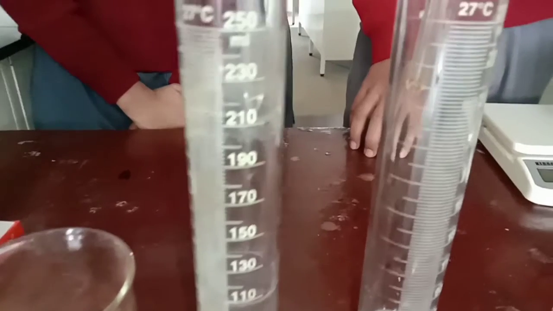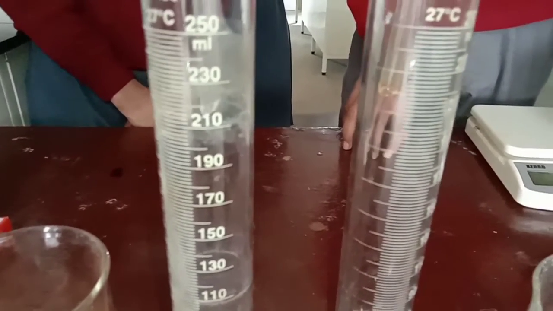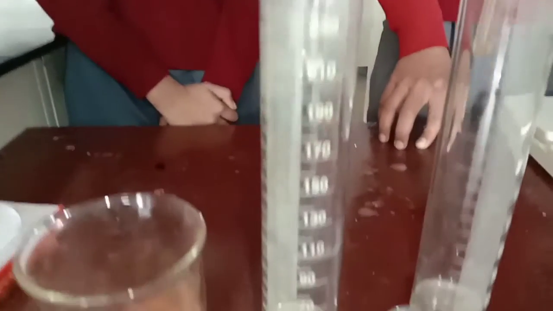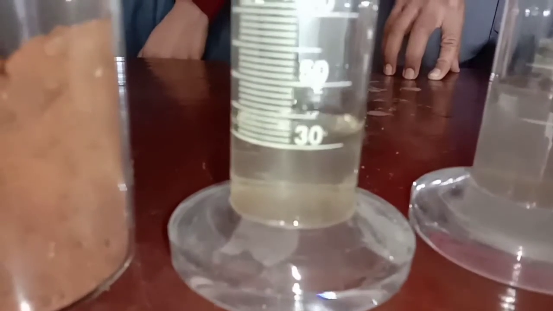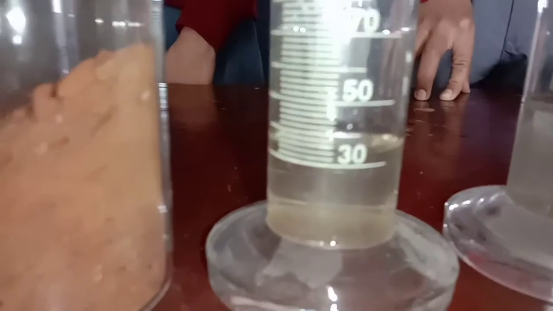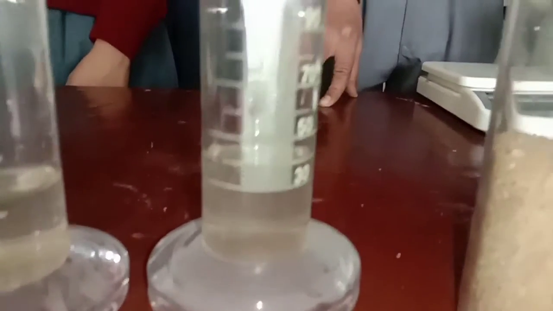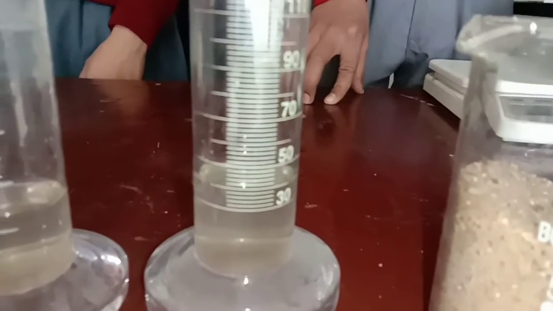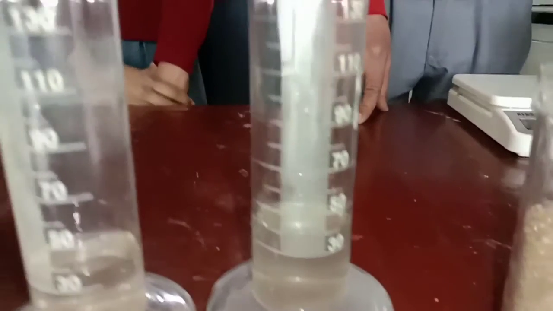Like this, we can calculate the water holding capacity of the soil in percentage. For this, we have to subtract the volume of water collected, that is 30 milliliter for clay soil and 40 milliliter for the sandy soil, from the volume of water poured, that is 50 milliliter of water, divided by the weight of soil in gram, that was 25 grams, into 100. After calculating this, we'll get the water holding capacity of the soil in percentage.